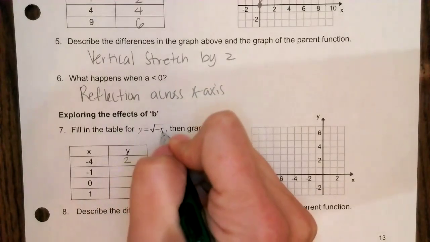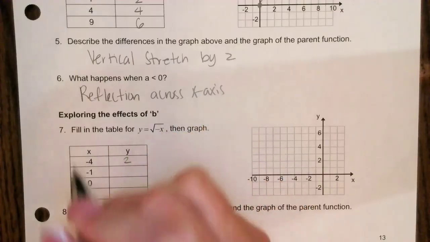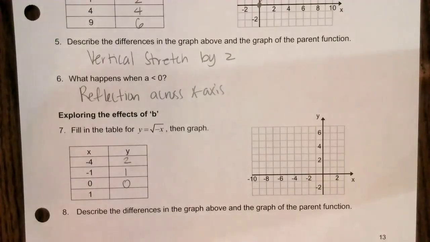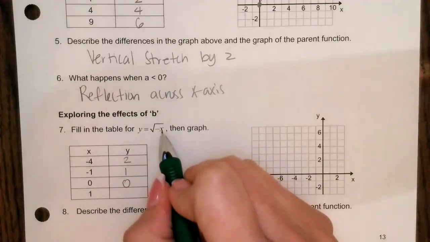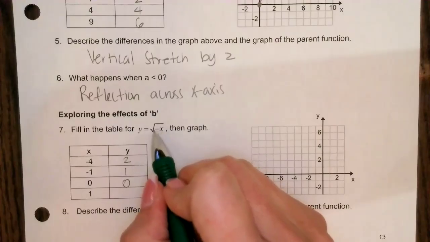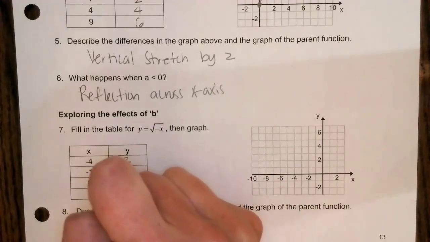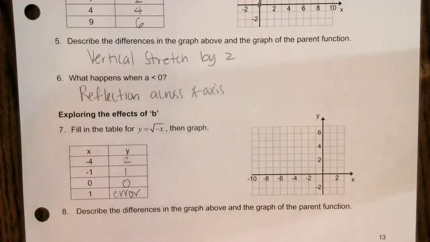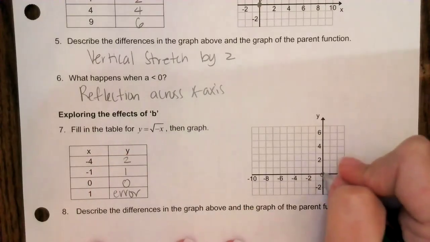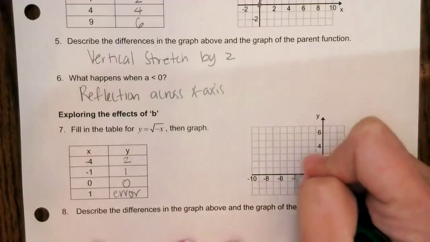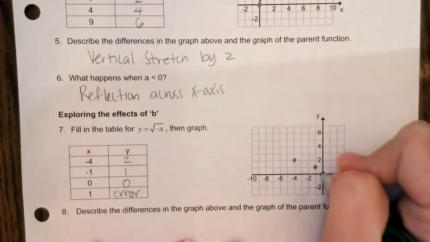And so if I put a negative 1 here, negative, negative turns that into a positive 1. 0 is neutral, so we'll keep that as 0. However, if I put a positive 1 in here, that's going to become a negative 1 inside the square root, and that's where we see that error or undefined value. So if we graph this one, we end up with 0, 0, negative 1, 1, and negative 4, 2.